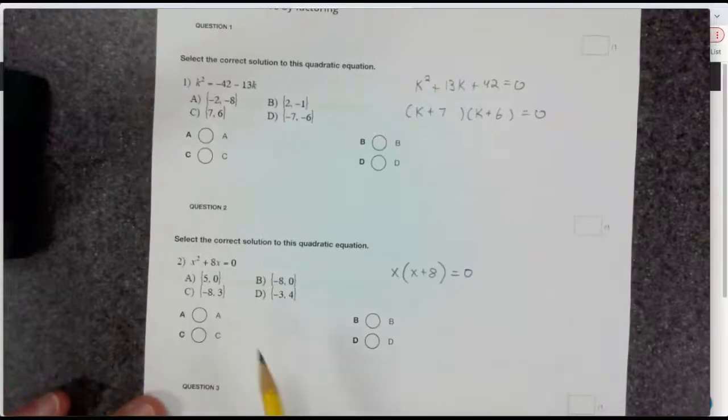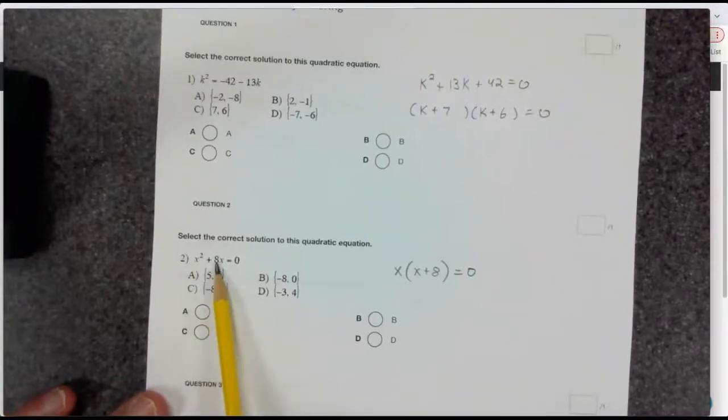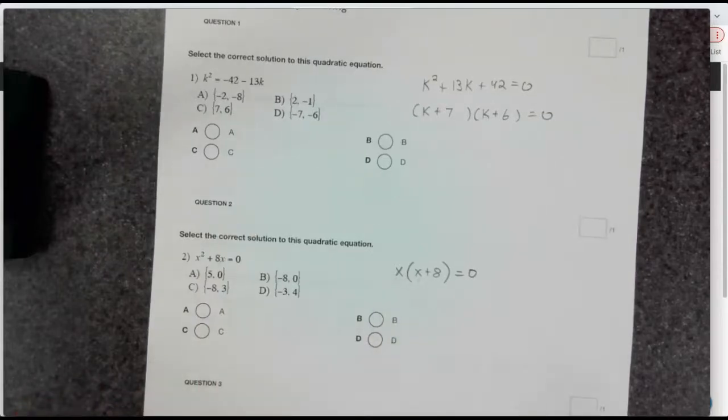All right, number 2, simple factor, because it's already in standard form. There's no constant term. Factor out an x. So one answer is 0. The other answer is negative 8.